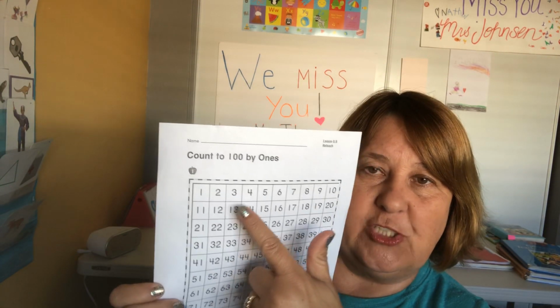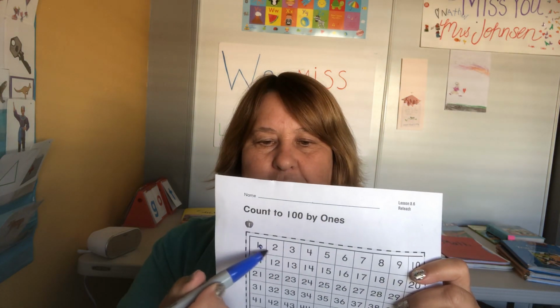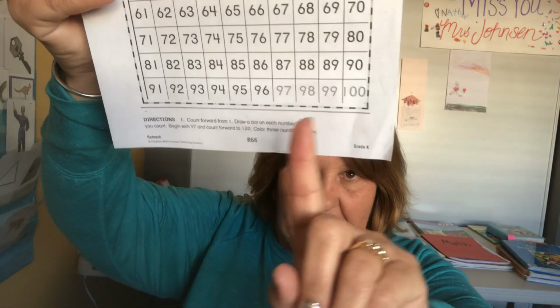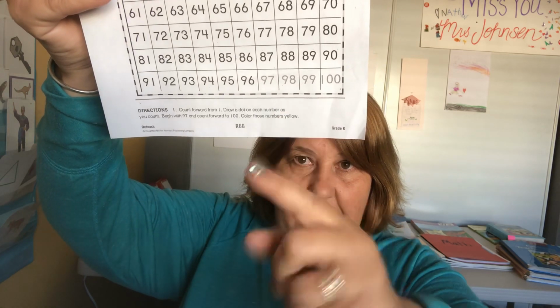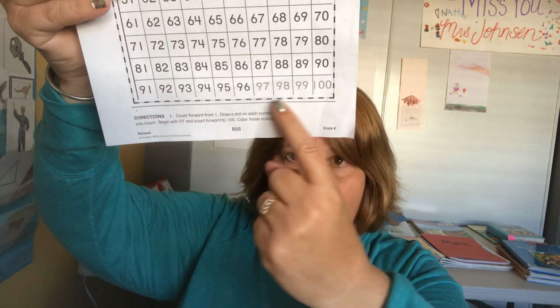If you want to, you have to count from 100 and you have to put a dot in each box. So if I was gonna do it, I'd get my big old marker out, and as I was counting, I'd be putting a dot. 1, 2, 3, 4, 5, 6, all the way around. So it says put a dot in every box. And then begin with 97 and count to 100. So you can see 97 to 100 are a little bit lighter color. So they want you to go 97, 98, 99, 100, and then color those boxes yellow. Okay?